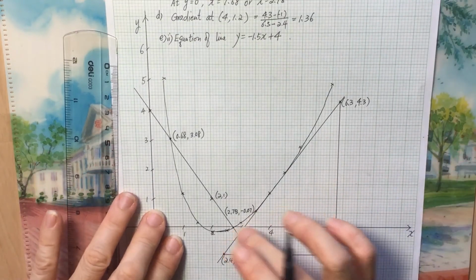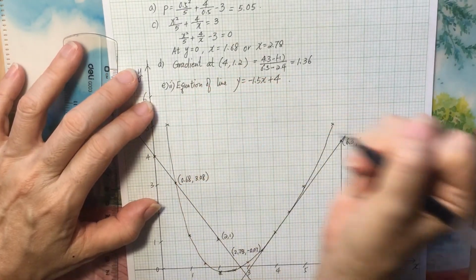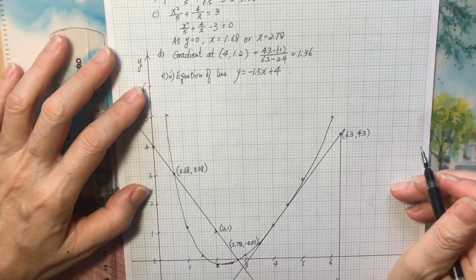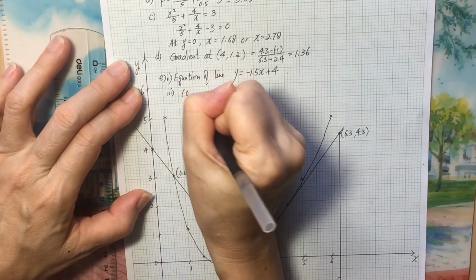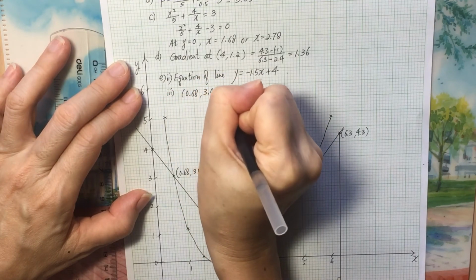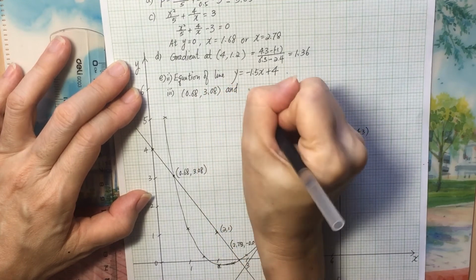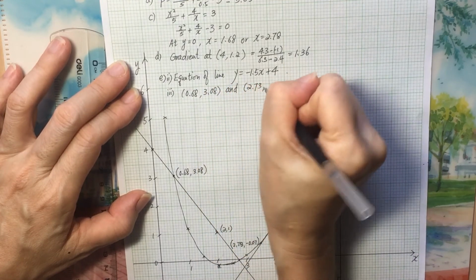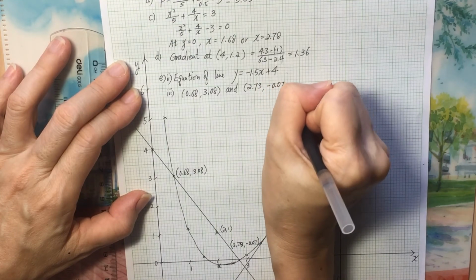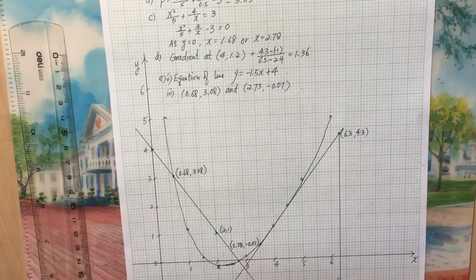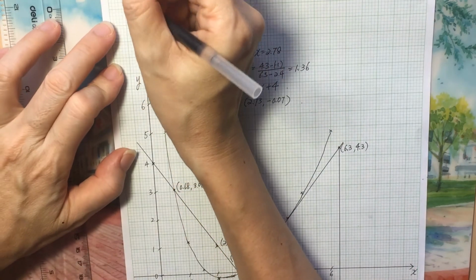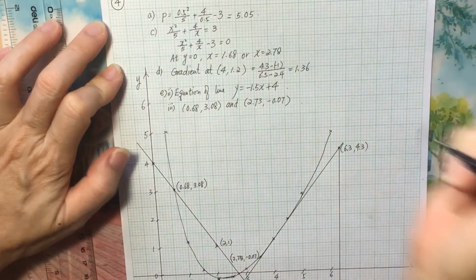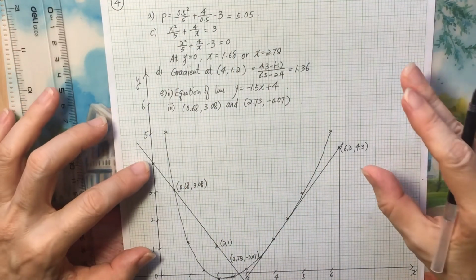Okay, so these two are the points where the straight line and the curve cut. So the coordinates will be (0.68, 3.08), and the other one is maybe (2.73, -0.07), and these two are the intersection points. Okay, and that's all. So this is the answer for 2A1 and 2A2. It is question 4 in the question paper.